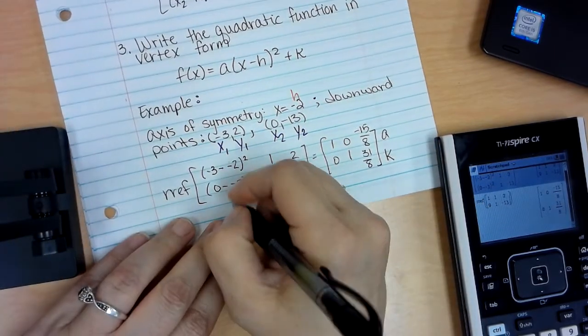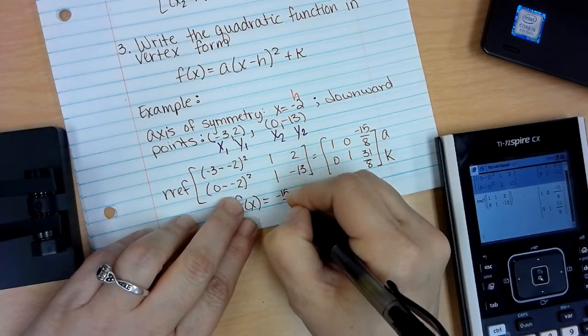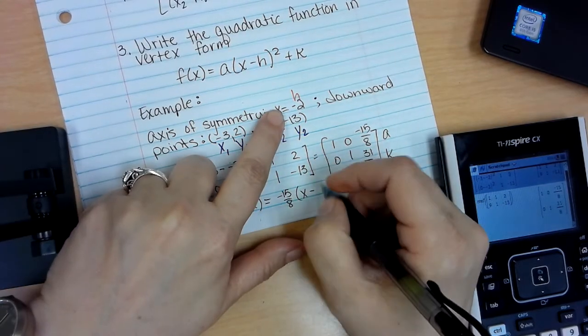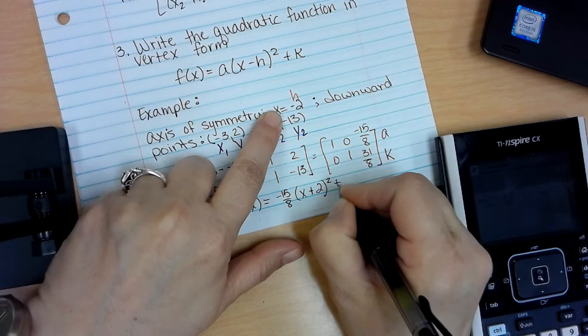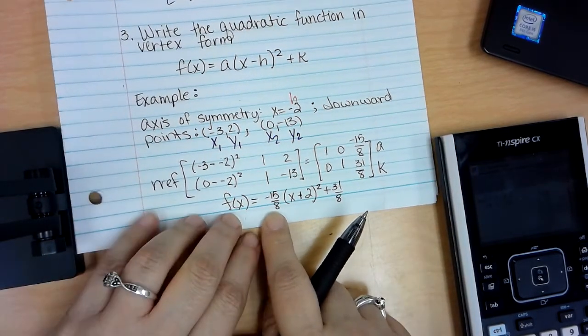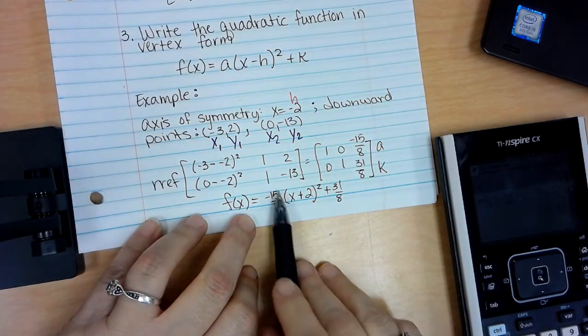And now we can plug that into our formula, a being -15/8 times x minus our -2, which makes that x plus 2 squared, and then plus 31/8. And we can just do a double check. It says that we're supposed to be going downward, which means our a had to be negative, and it is.